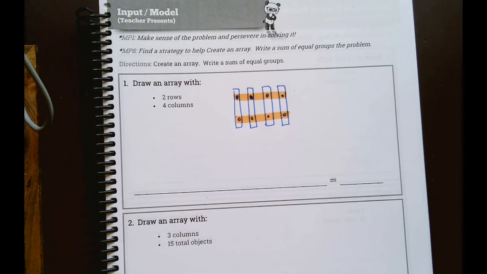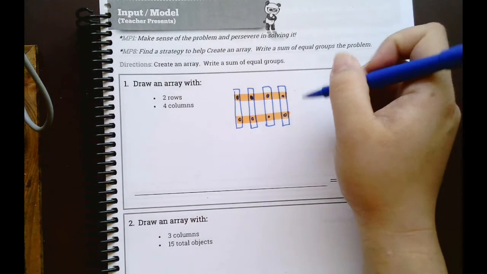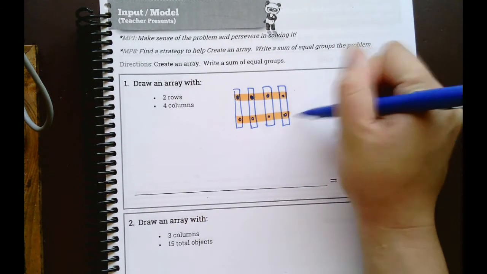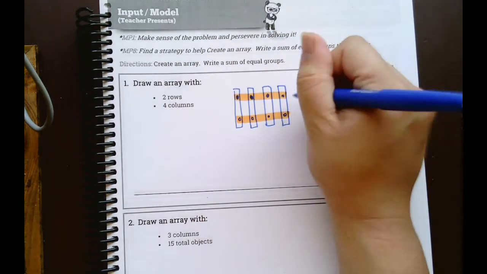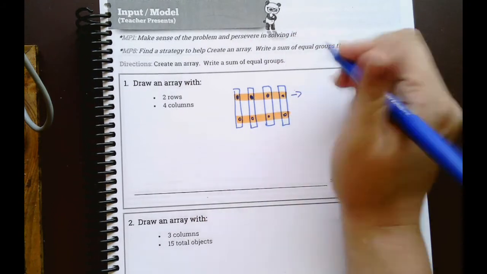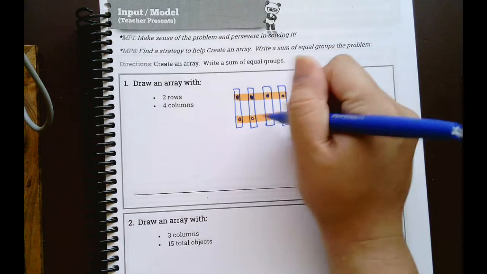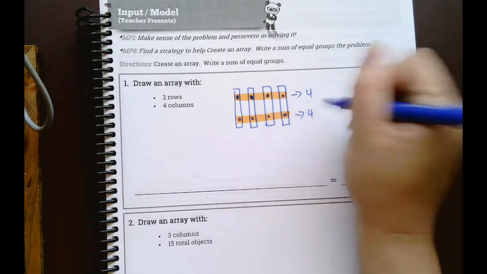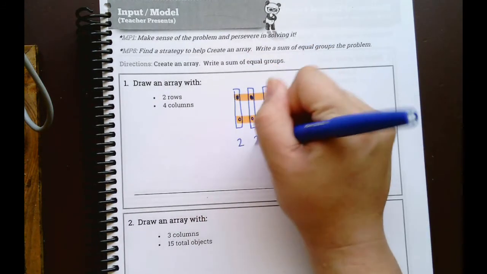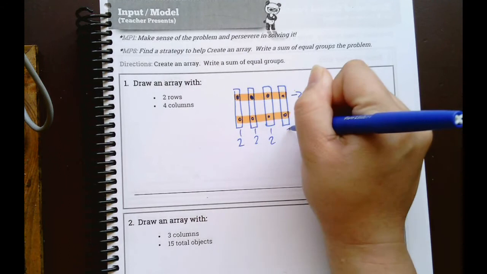So what do we write? We want to write our repeated addition equation. And we can either do our repeated addition for rows or columns. So if we're going to do rows, there are 1, 2, 3, 4 items in this row, 1, 2, 3, 4 items or objects in this one, and then there's 2 right here, 2 right here, 2 right here, and 2 right here.